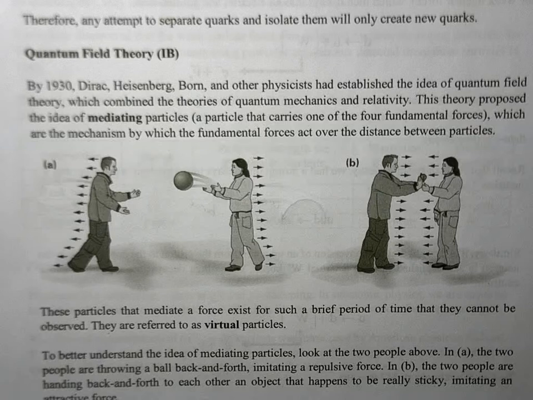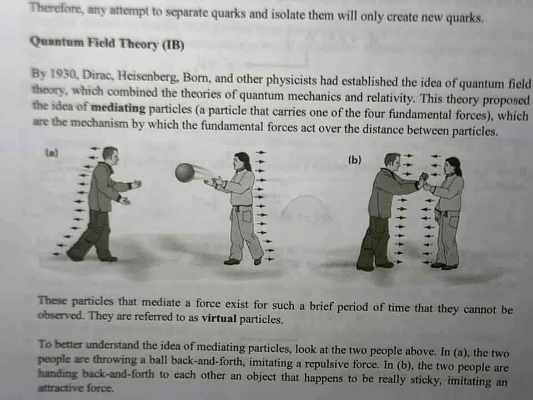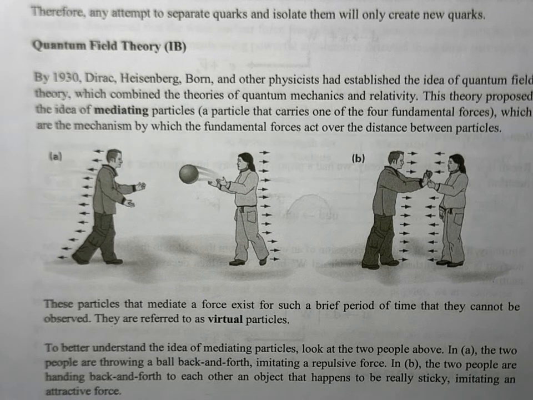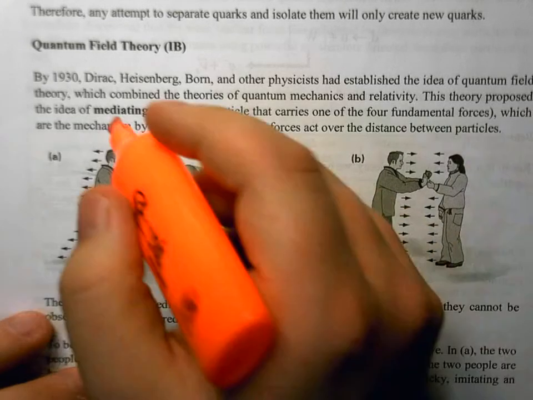What we want to step into now is this thing called quantum field theory, and we're really going to go to town on this when we start talking about Feynman diagrams in the next few videos. By the 1930s, we had some big physicists like Dirac, Heisenberg, and Born, and they had established this idea of quantum field theory. What they were doing is combining relativity with quantum mechanics. And the big thing of this theory is they proposed this idea of mediating particles.